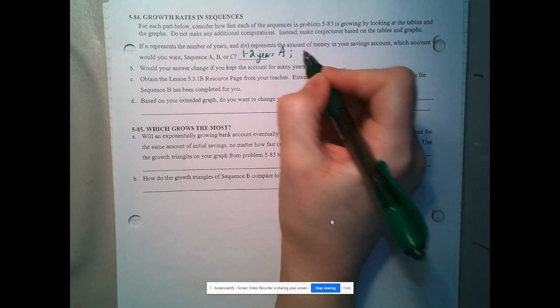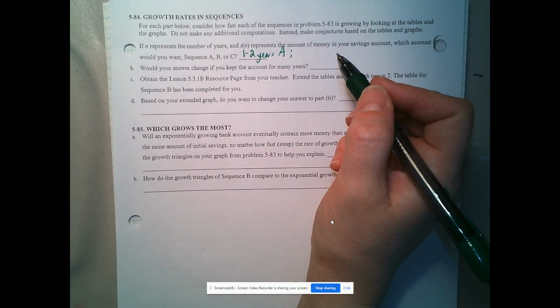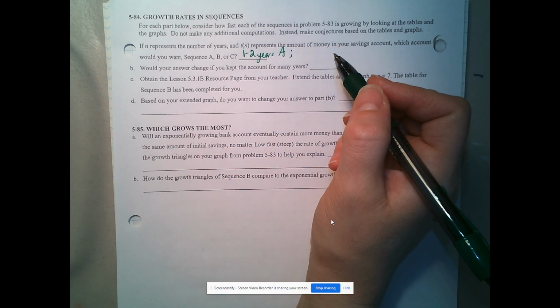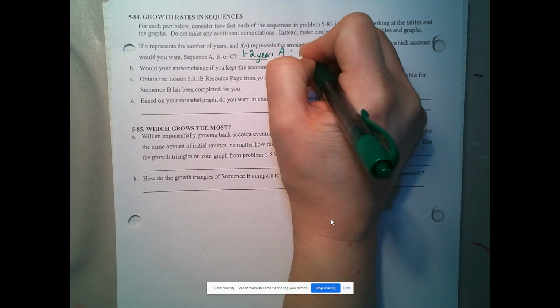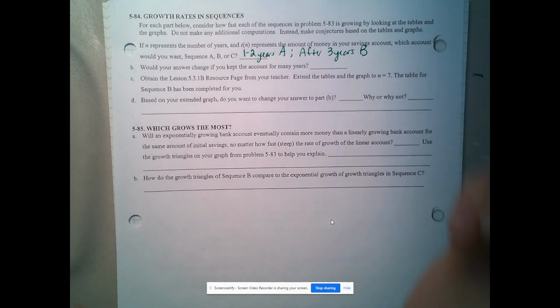All right. And then anything after 3, we can see that A and B are kind of tied. And then we would want sequence B after 3 years. So sequence B after 3 years. Now, we don't have data for when sequences B and C will intersect, but they do appear to intersect at some point further on up the graph.